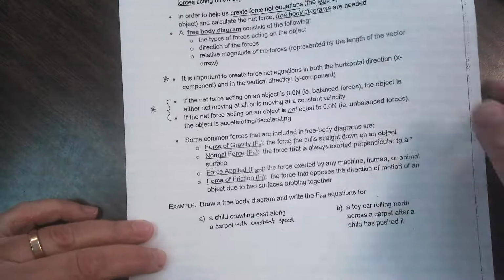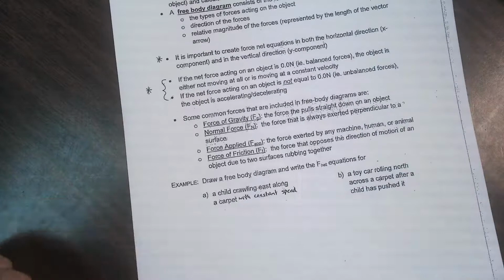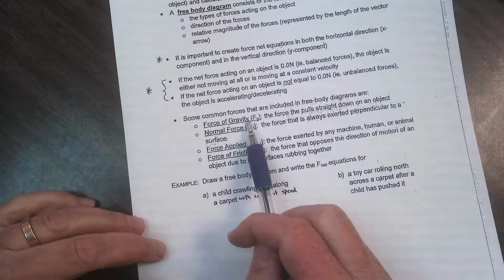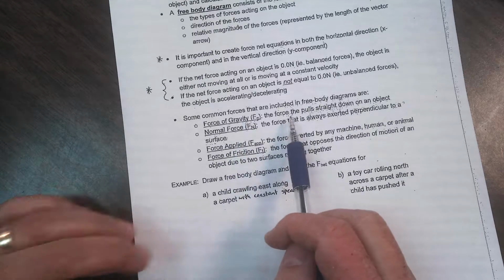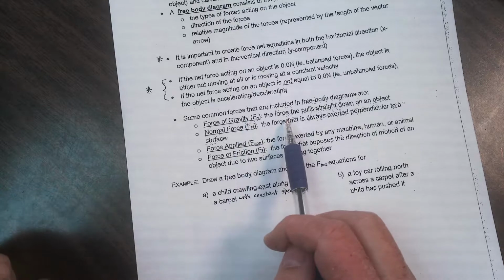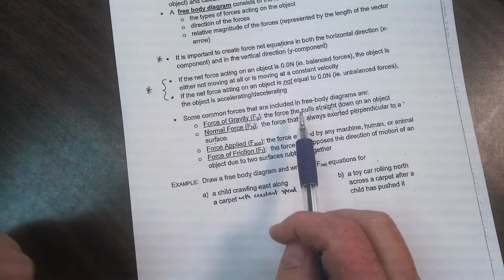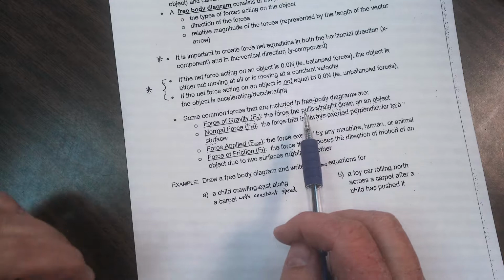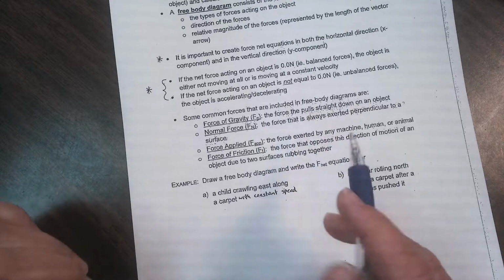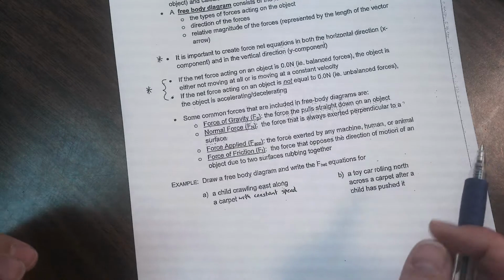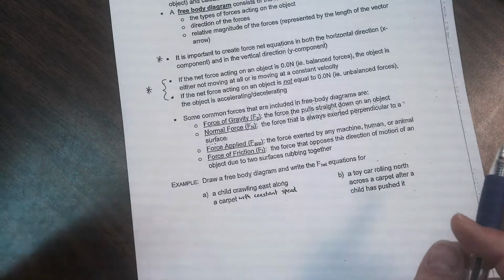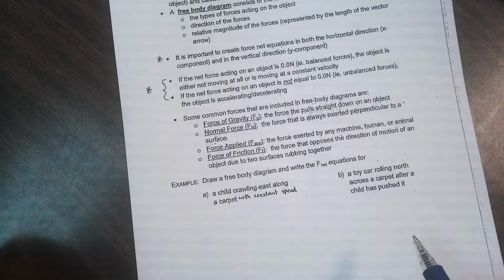We look at four specific types of forces. We look at the force of gravity. We've already looked at gravity, and we know that gravity always works towards the center of an object. And so in our diagrams, the force of gravity always works straight down on the object, whether the object is on a flat surface or on a vertical surface or on an angled surface, it always works straight down towards the bottom.